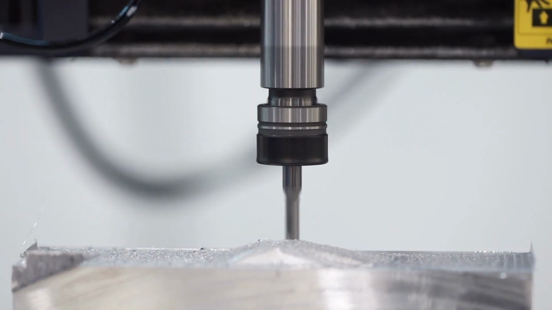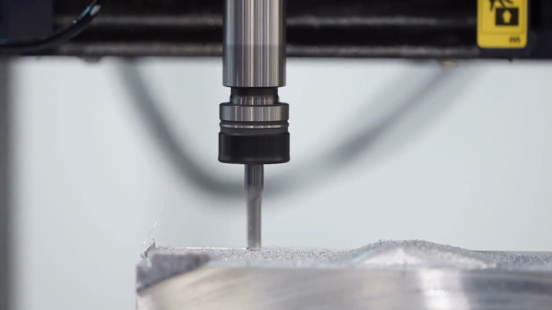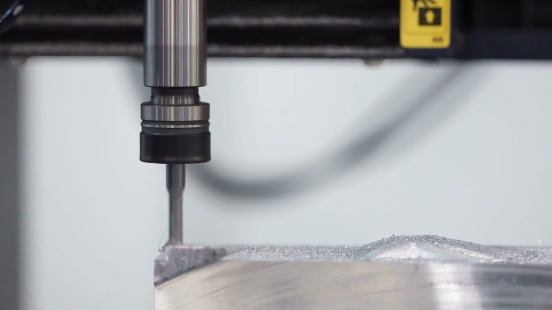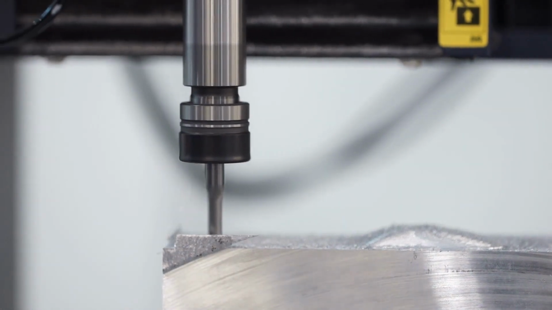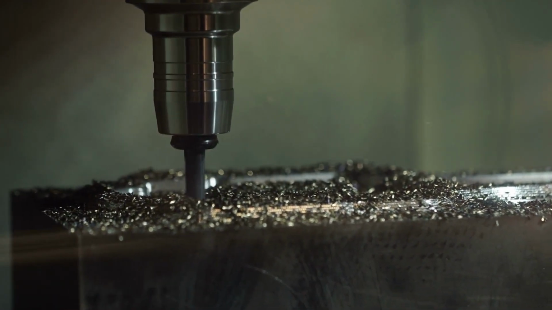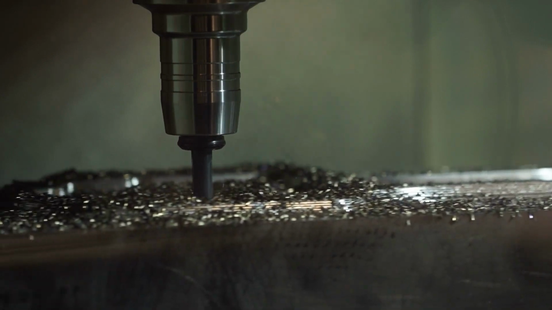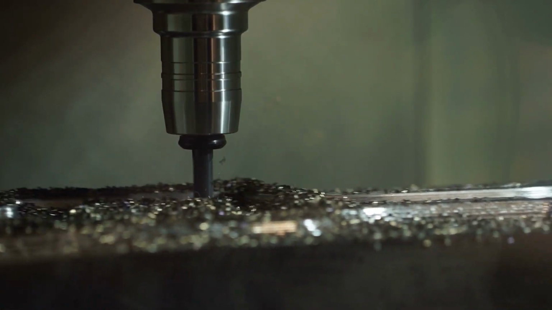Jogging. Move the tool from the machine's home position to the part's zero position. The distance traveled is measured and entered as the tool's offset. Precision block. Set all tools to a common Z position at the top of a 1-2-3 precision block resting on the machine's table. Probing. Use a probe to determine the tool offset automatically. This is the most efficient method but also the most expensive, as it requires the probe equipment.